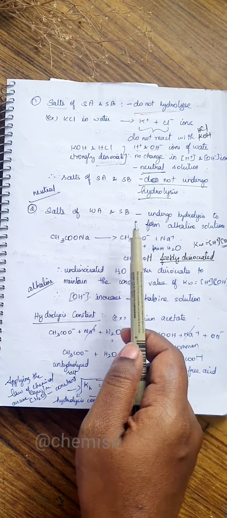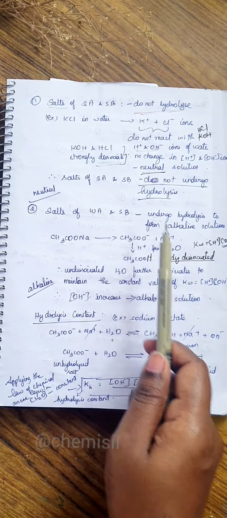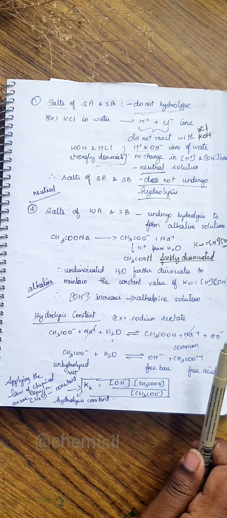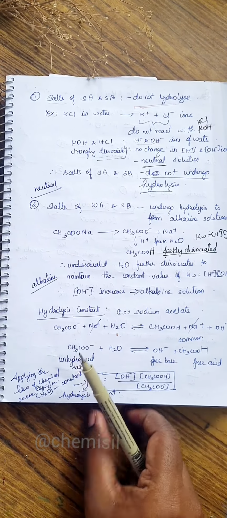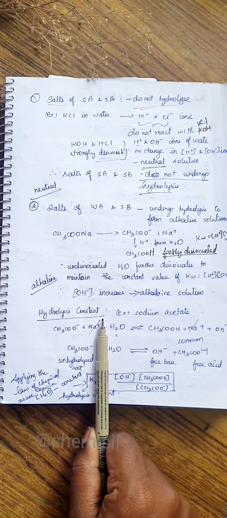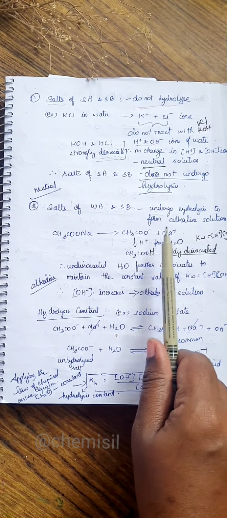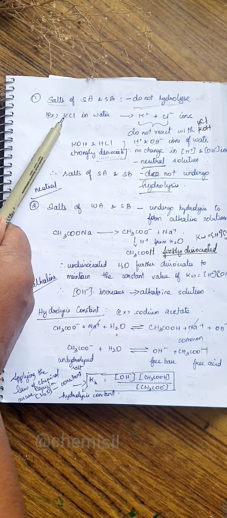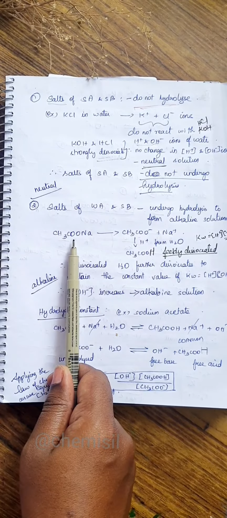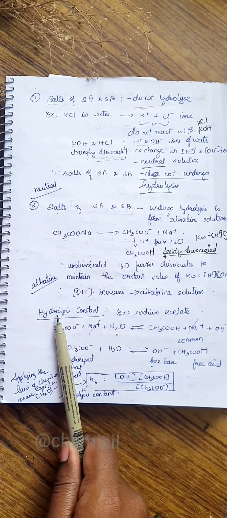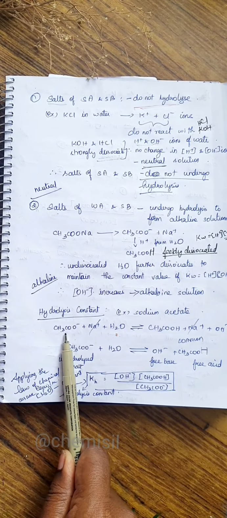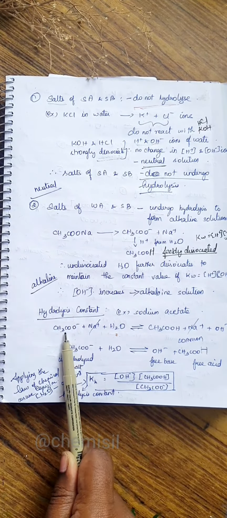Now we know that it undergoes hydrolysis. Next, we have to see what the hydrolysis constant is for this kind of salt. The hydrolysis constant is usually denoted by Kh. KCl will not undergo hydrolysis at all, so we are not going to look at the hydrolysis constant for KCl, whereas the second category, sodium acetate, will undergo hydrolysis, so we will look at the hydrolysis constant for this category of salt.